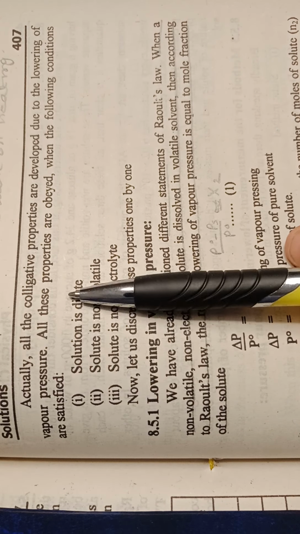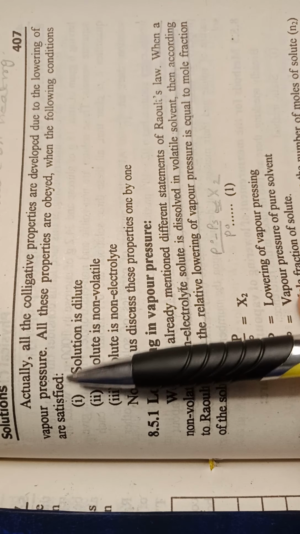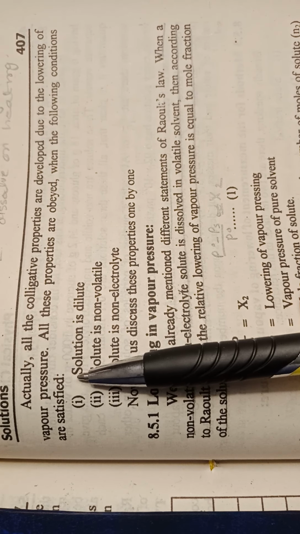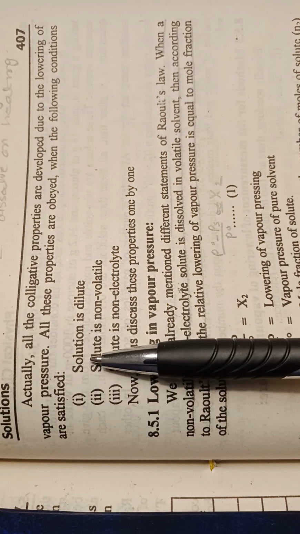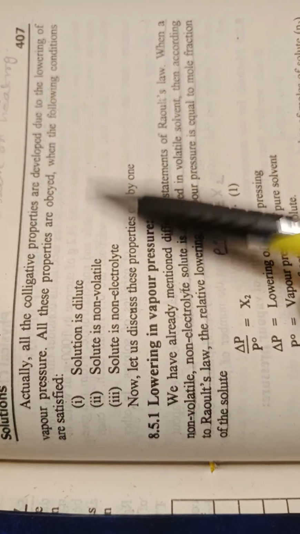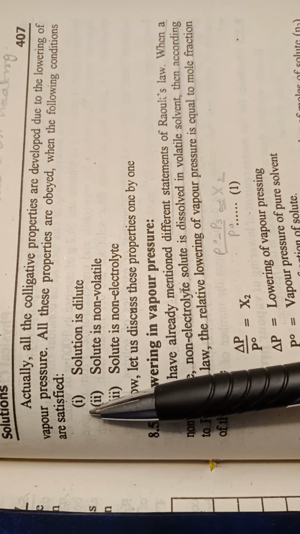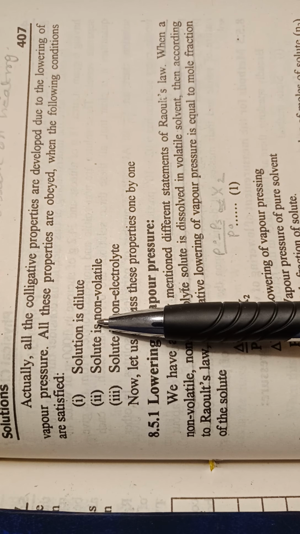Actually, all the colligative properties are developed due to the lowering of vapor pressure, which we are going to discuss today. So all these properties are obeyed when the following conditions are satisfied. First one is that the solution is dilute.